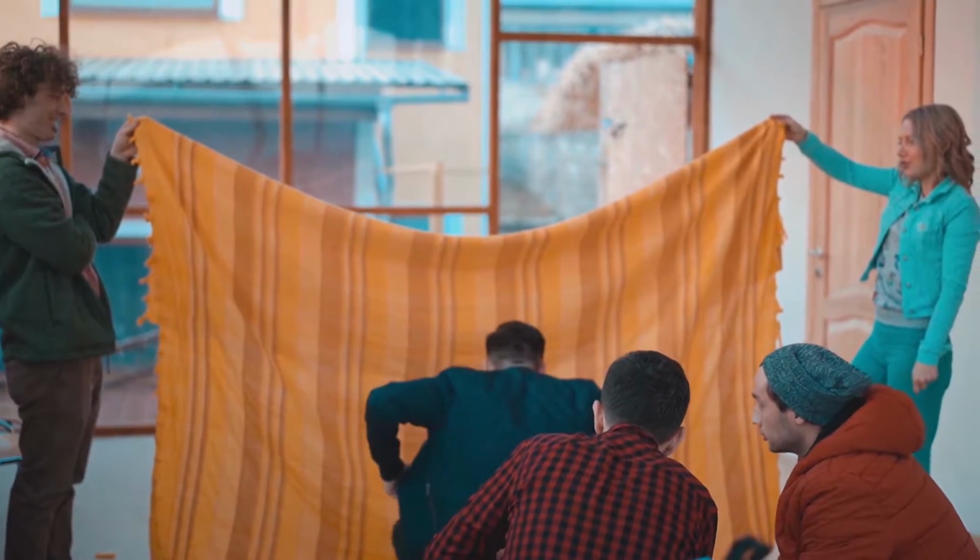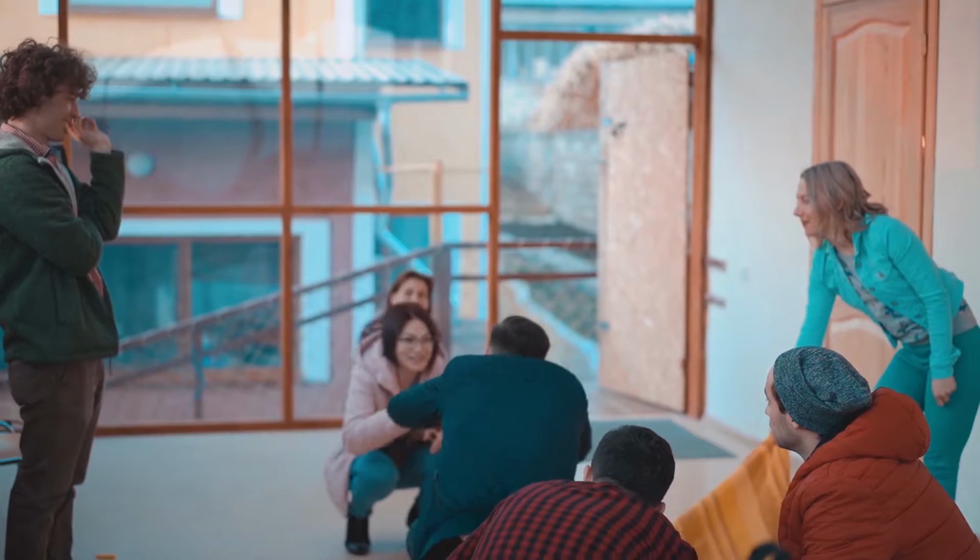The energizer is called the blanket. What we should do is split the participants into groups, and they're all going to be separated by a blanket. Each group names a person that will stand in front of the blanket, and on 1, 2, 3 the blanket will drop.